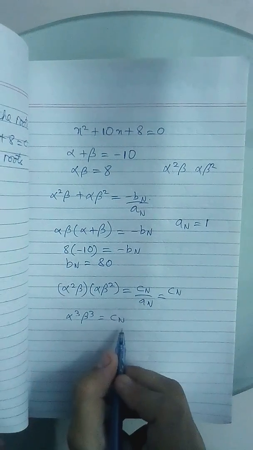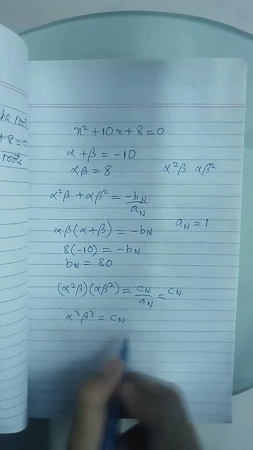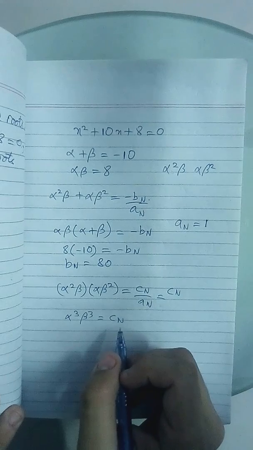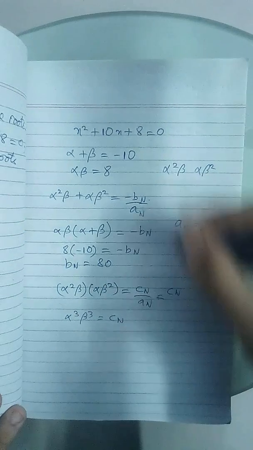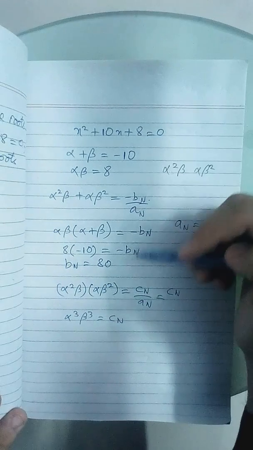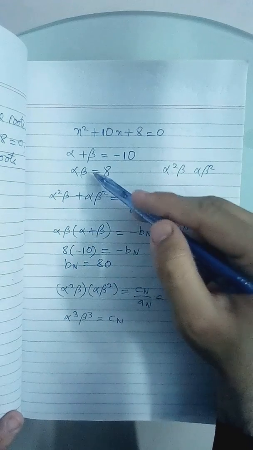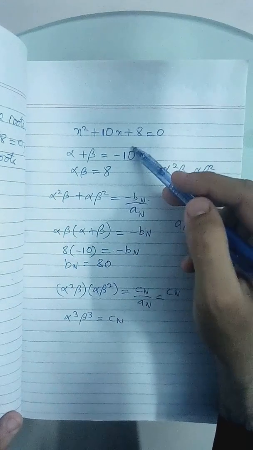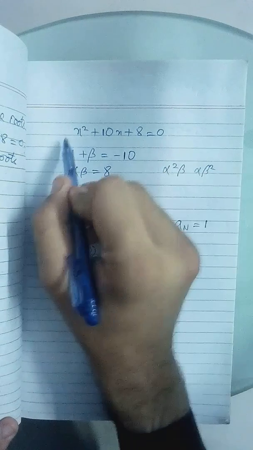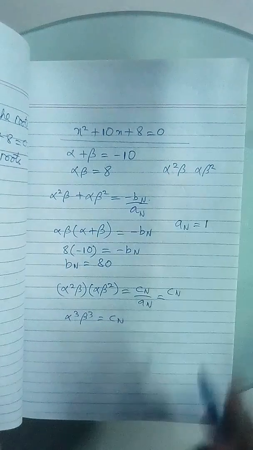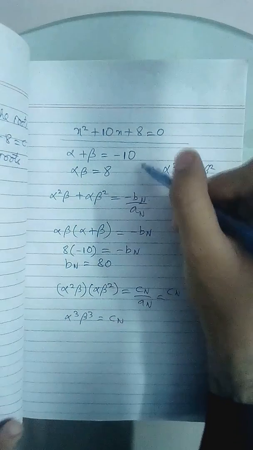N stands for the new equation, so don't be confused that the value of C should be 8. No, it is the value of the new equation. We have written the values of alpha plus beta and alpha beta from the previous equation, and we are not going to use them anymore, except when required.